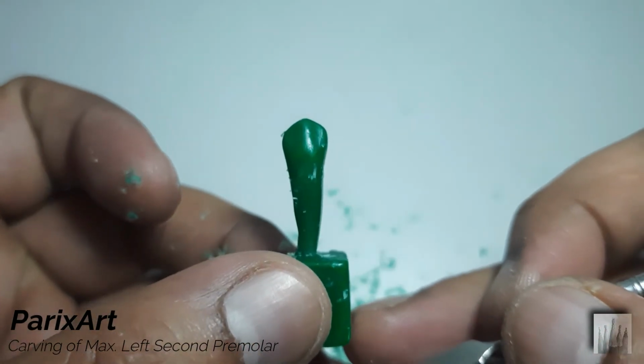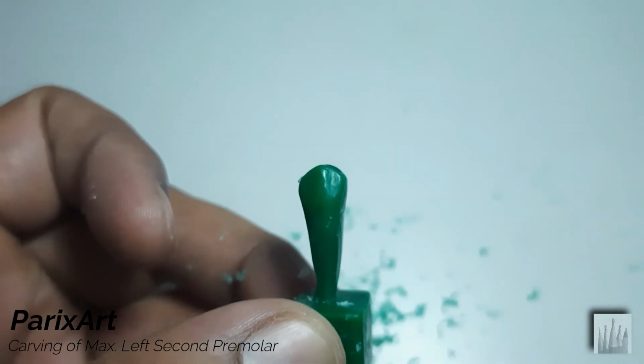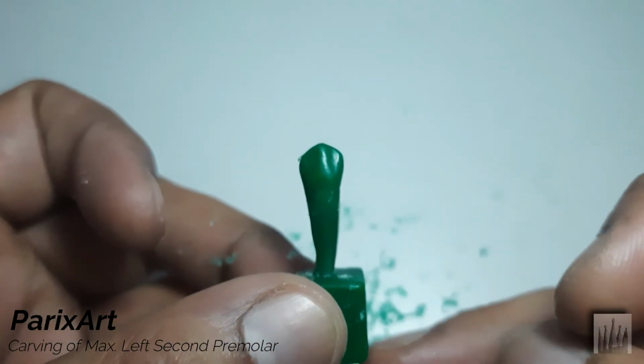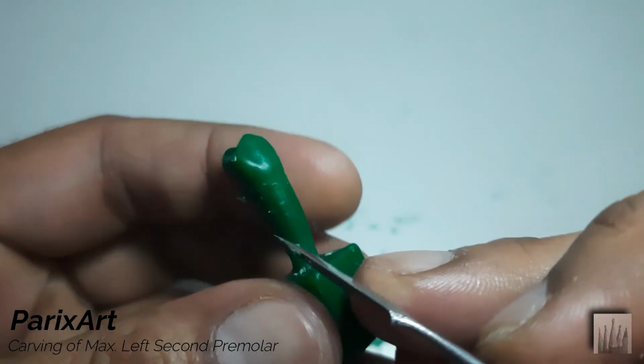See? Just slightly on this side to get the rounded contour.